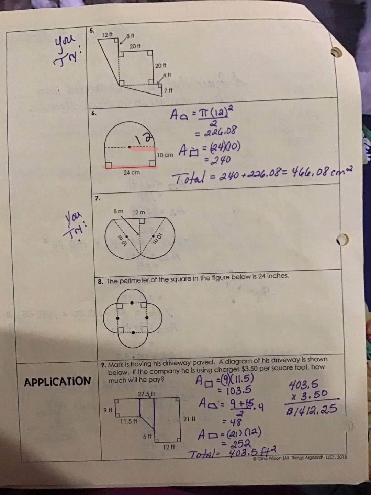Height again, how did I come up with the height, which is this space right here? Well, I know this whole thing is 27.5. So I went down here and I took away the 12 that I don't want, and I took away the 11.5, and that's how I got my height of 4. I added, then I divided by 2, then I multiplied by 4 to get 48. Finally, I should see this big rectangle, 21 times 12, 252. Add up my 3 figures, and I got 403.5 feet squared.